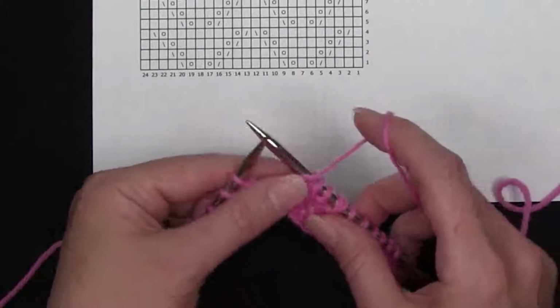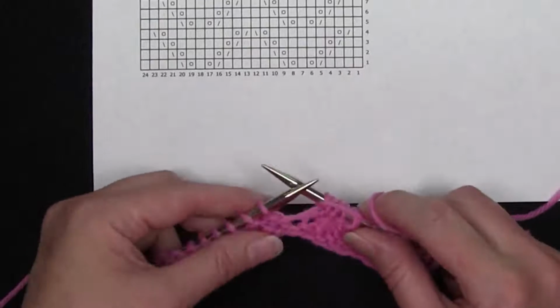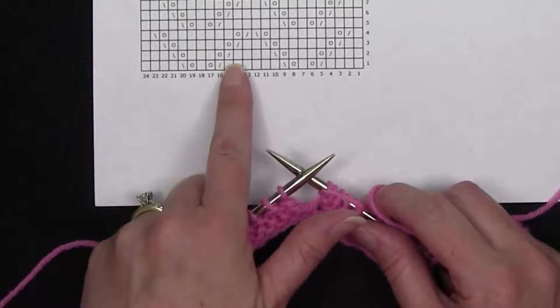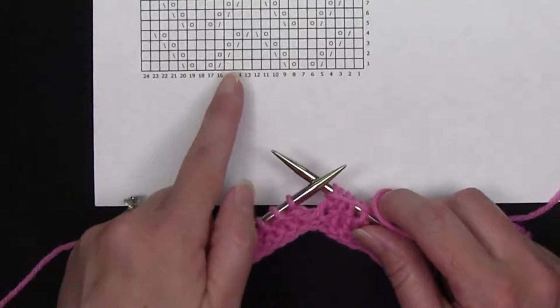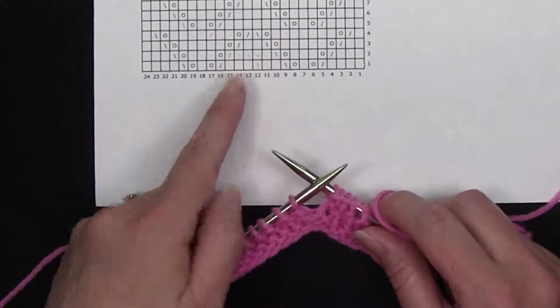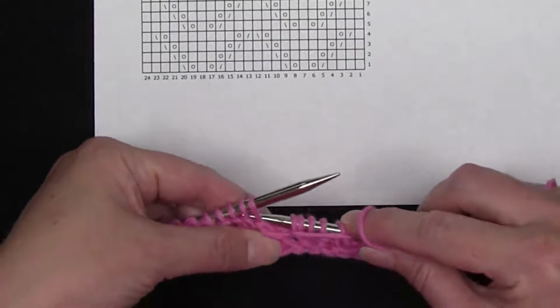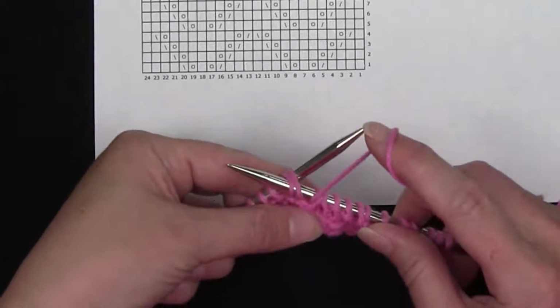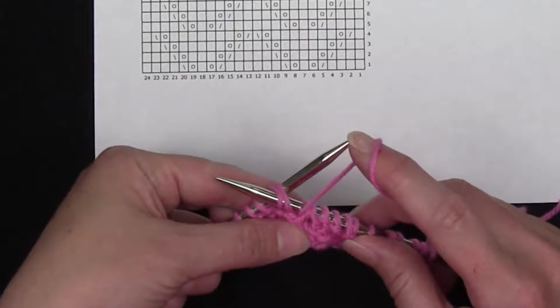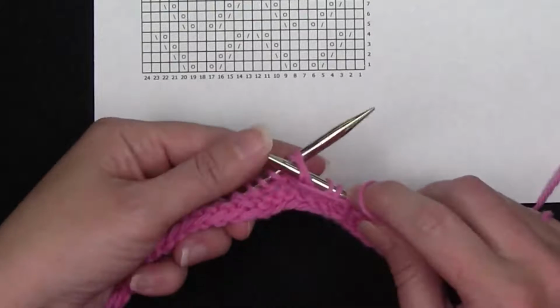I have another yarn over, and then I have my right leaning decrease. And the right leaning decrease is a very simple one. This is a purl 2 together, and you're just going to simply do purl 2 together, sticking your needle in the front just like you're going to purl the stitches, and purl them together.